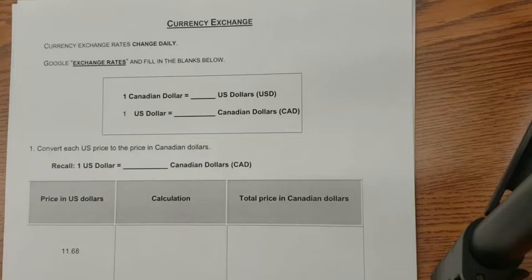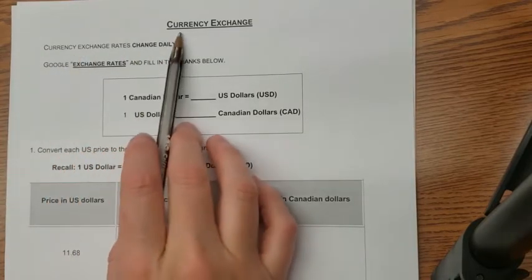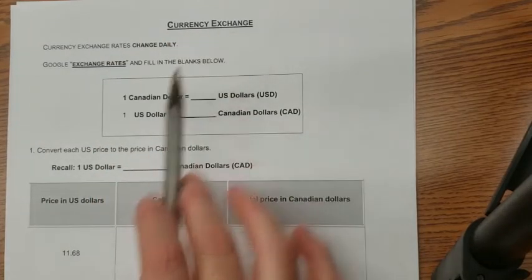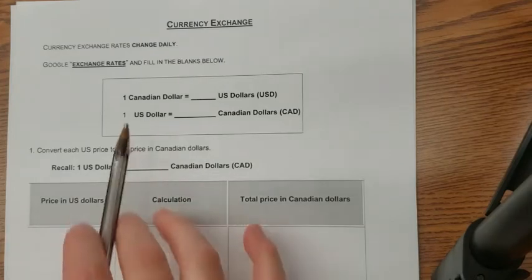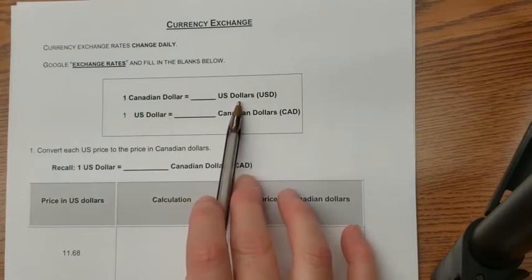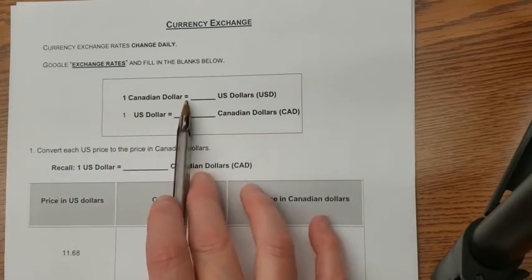Currency exchange. Not all countries use the same currency. When I say currency, I mean money or the type of money. If you go to Google and type in exchange rates or currency exchange, it'll come up with a table, and you can simply select one Canadian dollar, and then in another box beside it select US, and it'll tell you how much one Canadian dollar will give you.